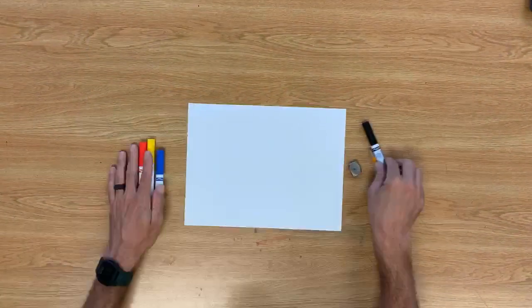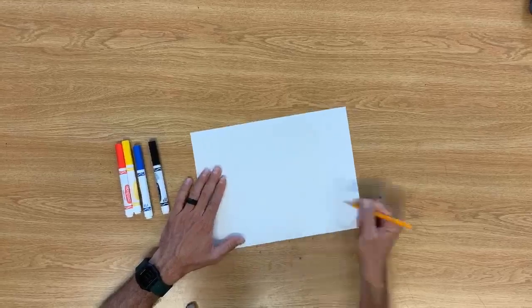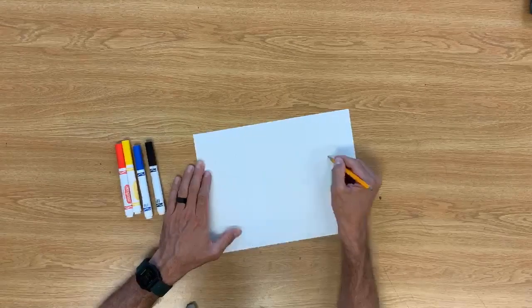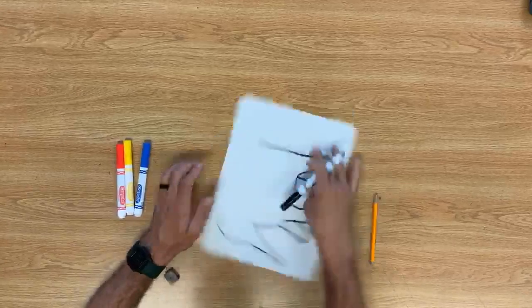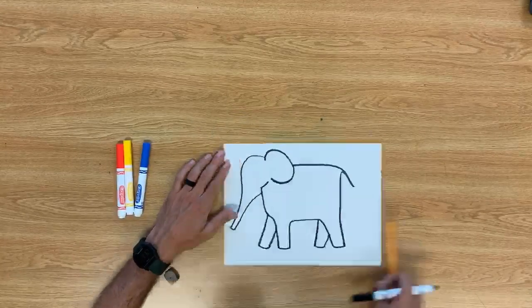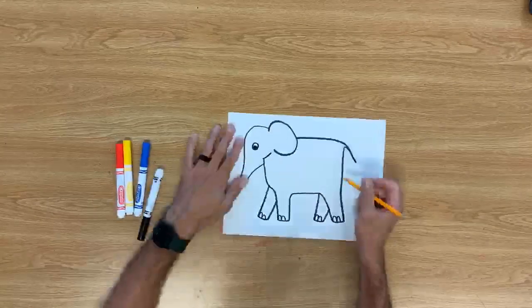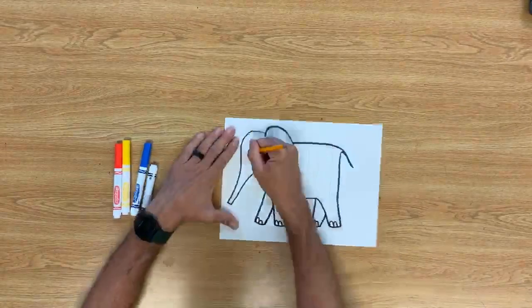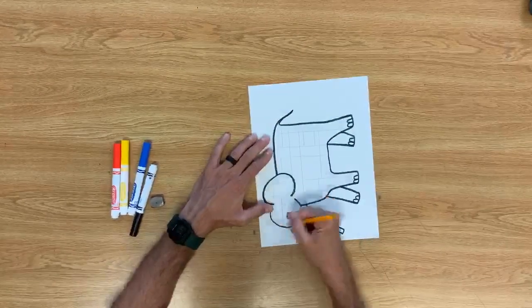So for some of you older kids, you might think this project's a little too easy. So I'm going to give you the option of creating an animal. So I'm drawing an animal with some shapes, tracing it with a black marker. And then I'm going to draw the same grid on the inside of my animal using vertical and horizontal lines. So you see me drawing lines straight up and down. You see me drawing lines sideways through it.